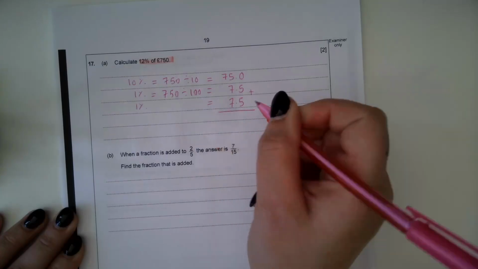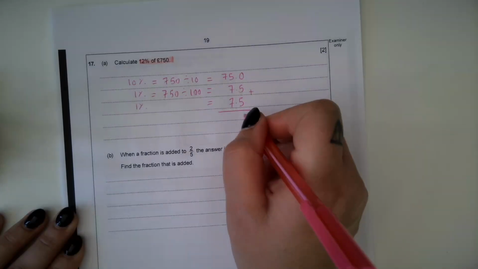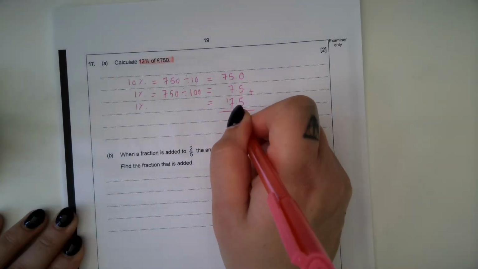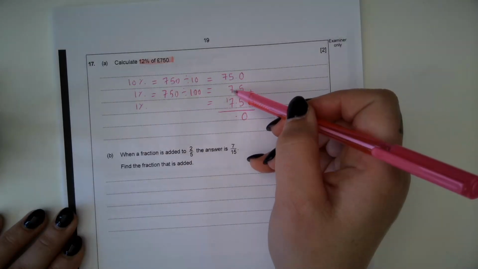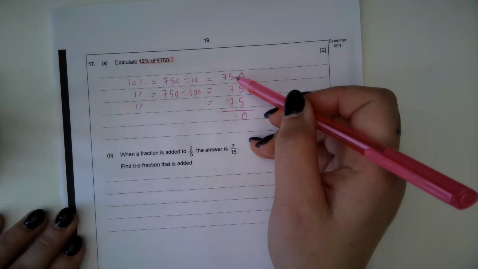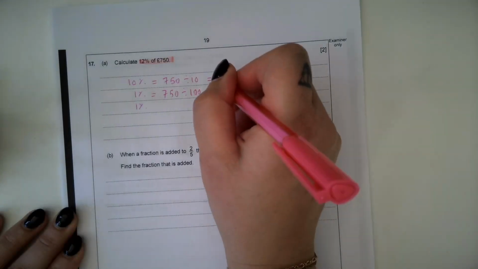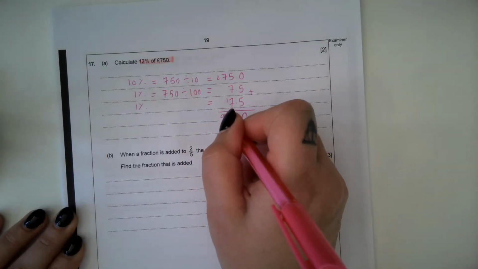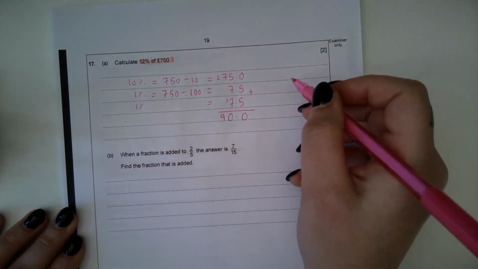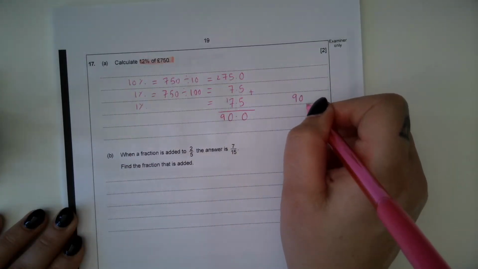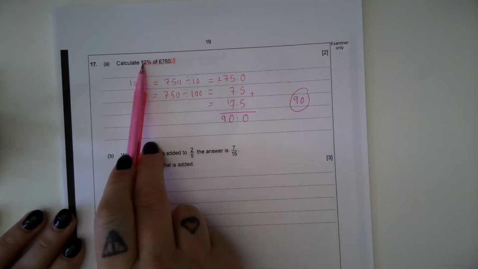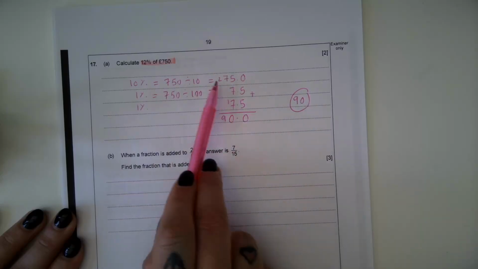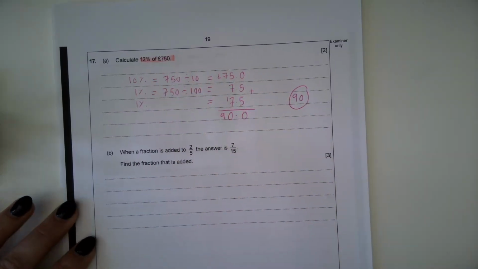So I'm going to add these together. 5 plus 5 is 10. So put the 0, carry the 1, decimal point in the correct place. 7 plus 7, 14. Plus 5, 19, plus 1 is 20. 2 plus 7 is 9. So 12% of 750 is 90. Now that makes sense to me, because 12% is quite a low percentage when we're dealing with out of 100. So I would want a smaller number than 750.